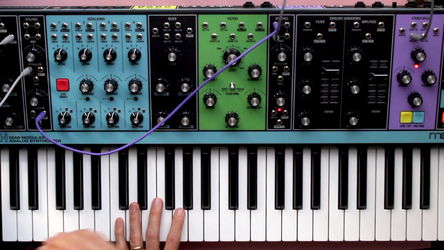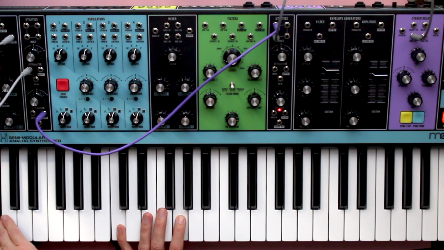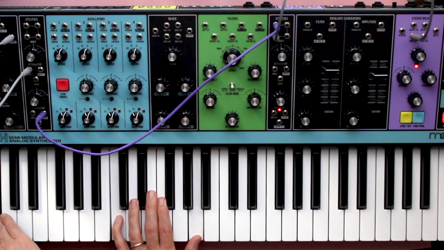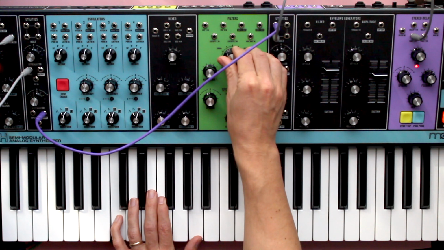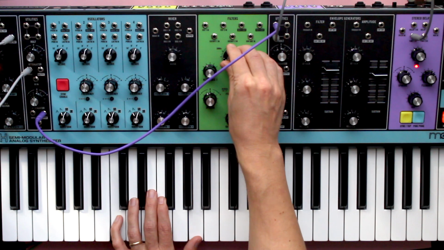That's really nice, especially if I get a little pitch motion happening in the notes themselves. Here's a sixth. A seventh.